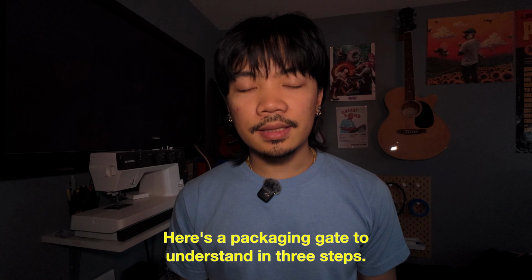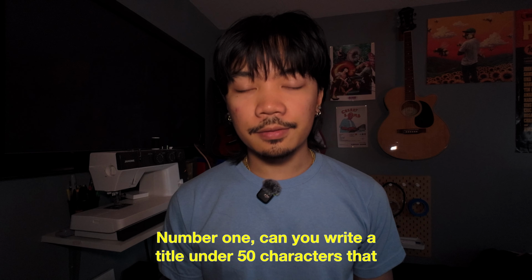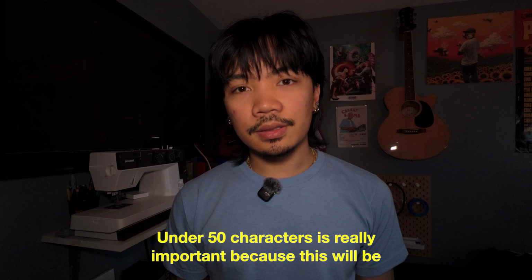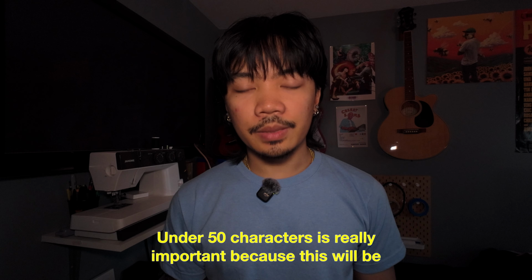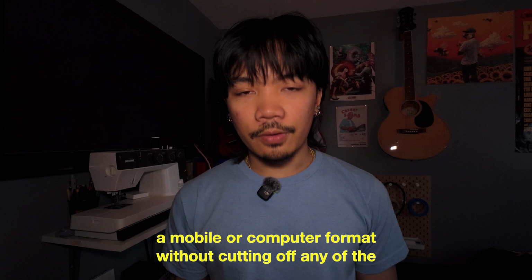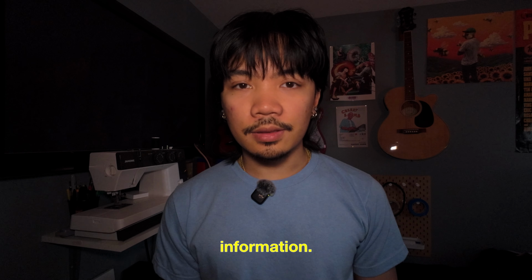Here's a packaging gate to understand in 3 steps. Number 1, can you write a title under 50 characters that conveys your message? Under 50 characters is really important because this will be able to fit in a mobile or computer format without cutting off any of the information.